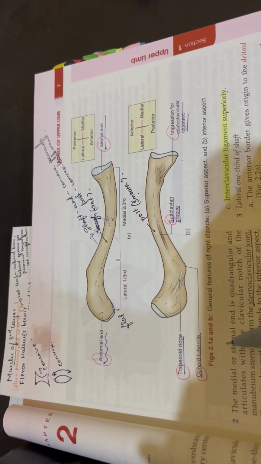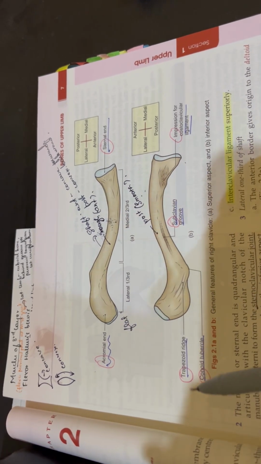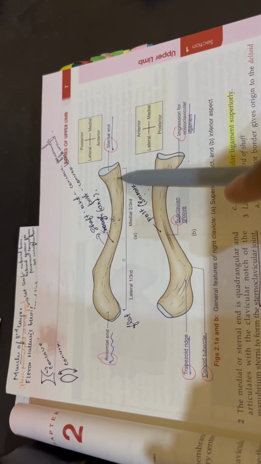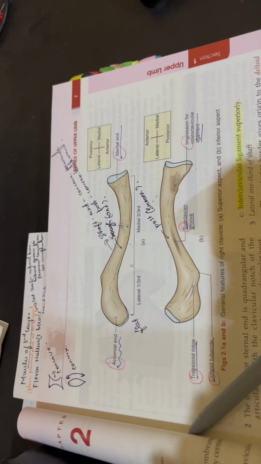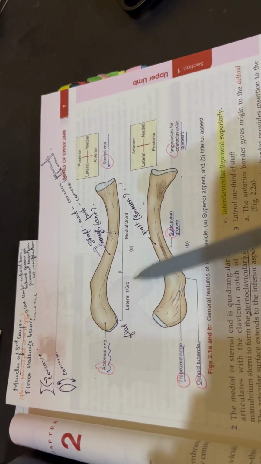The side determination: how are we going to determine the sides? The clavicle mainly has an acromial end and a sternal end. The acromial end is basically the lateral end and the sternal end is the medial end. The medial part is about 2/3 and the lateral part is 1/3.